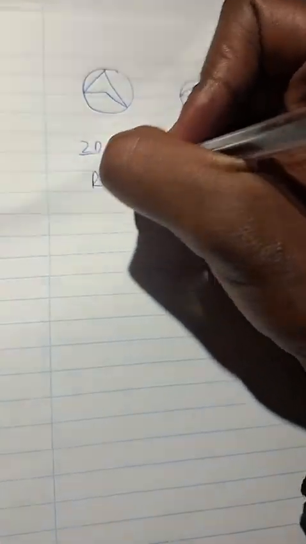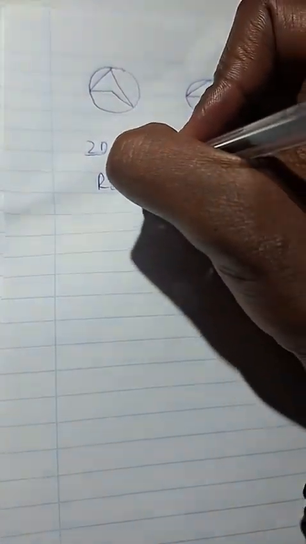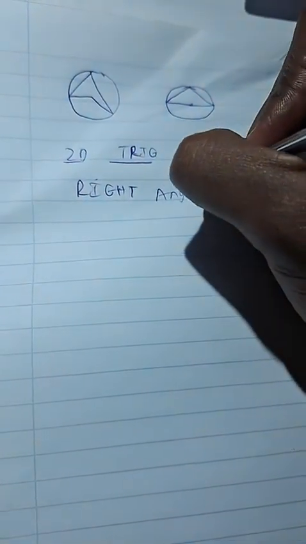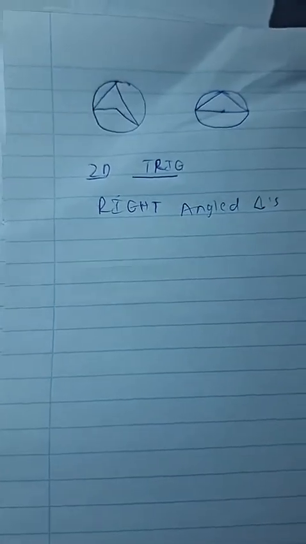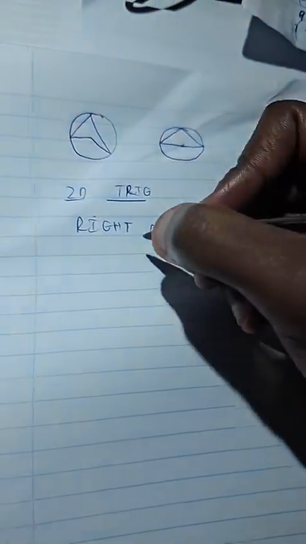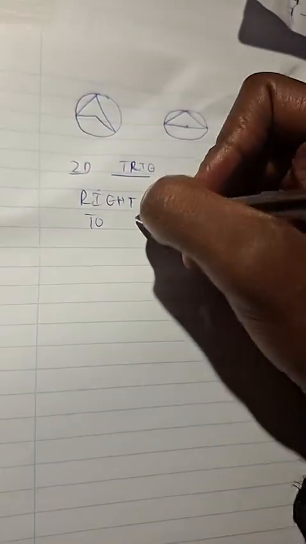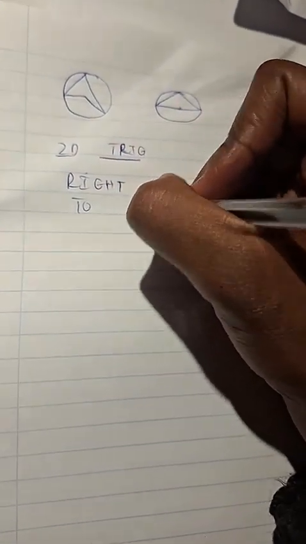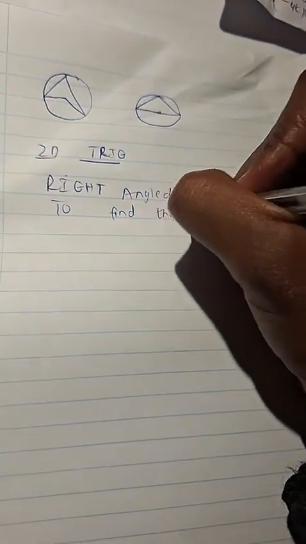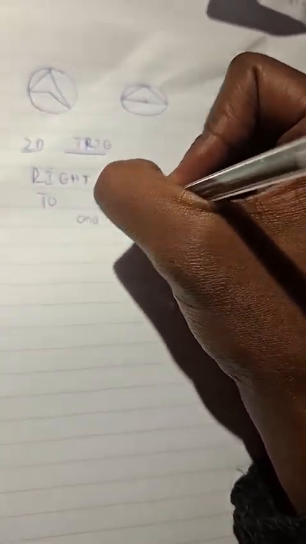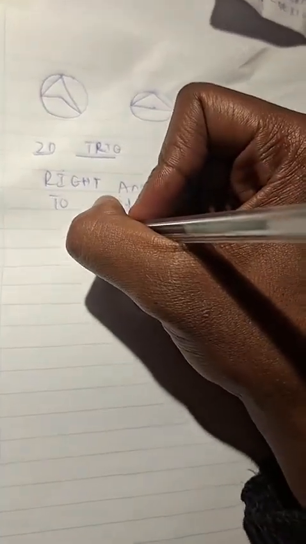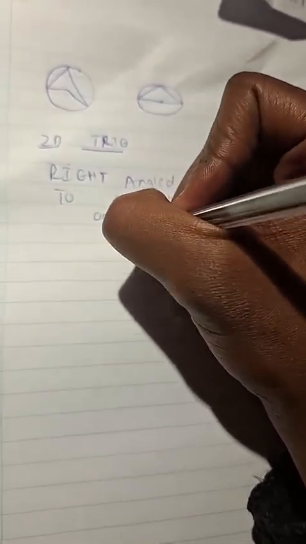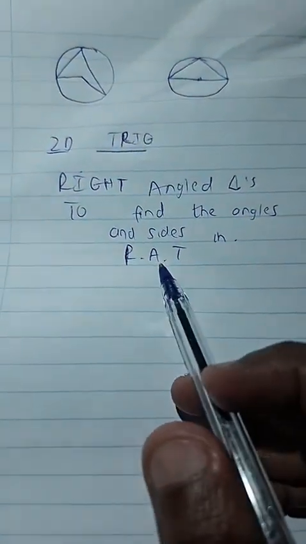Alright, so there's two things here that I just want to quickly look at. First things first. Right angled triangles. Okay, right angled triangles. To find the angles and sides in your right angle triangles, and I usually call them rats for short.